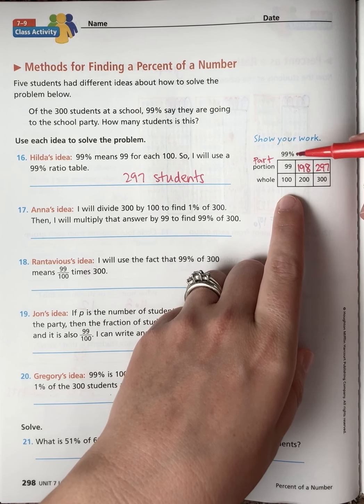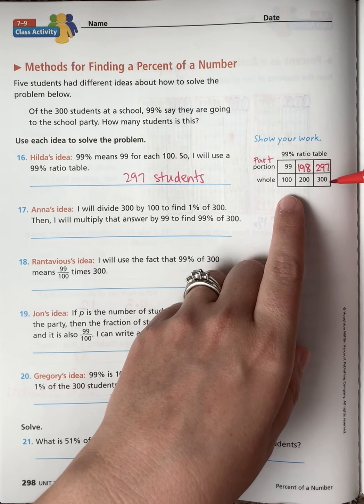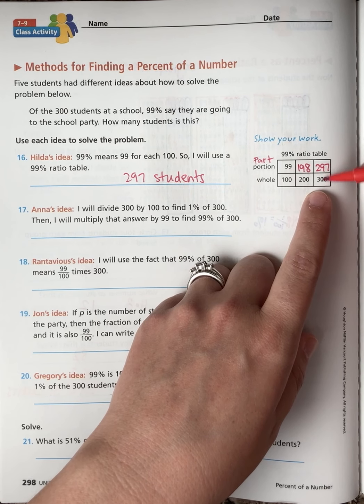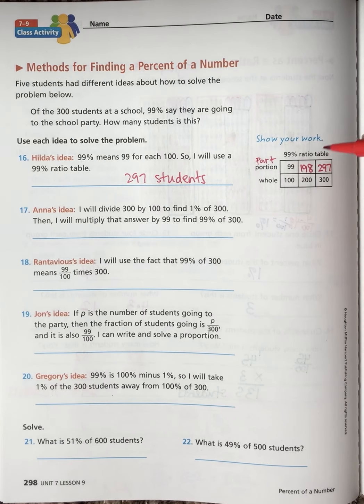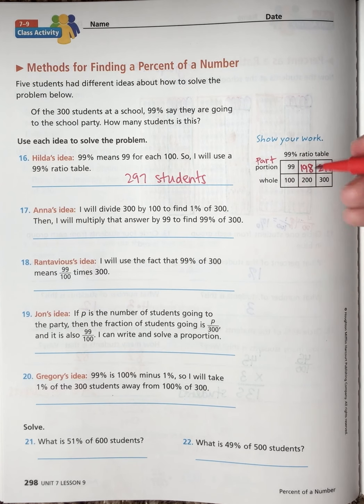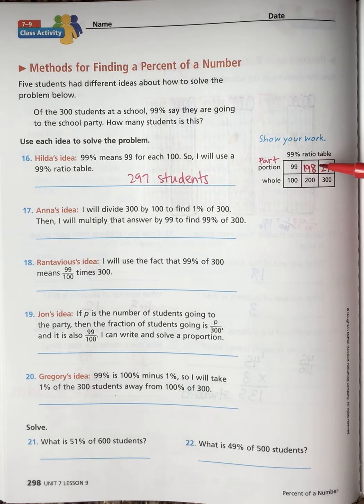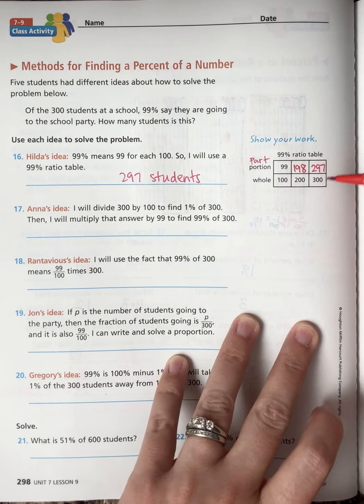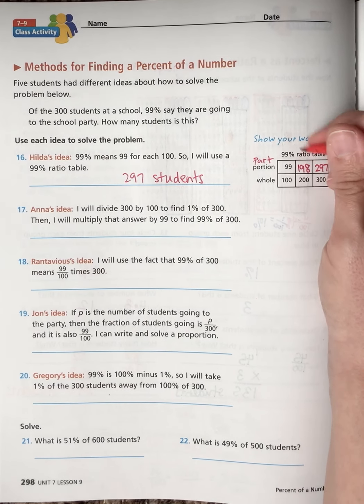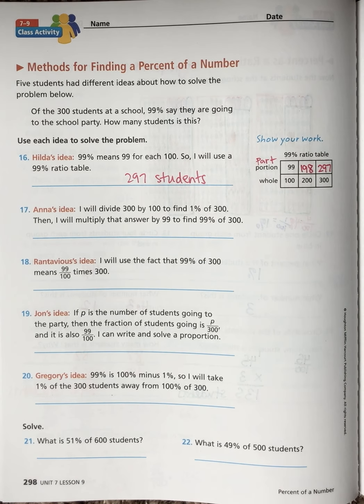Okay, so the reason this one worked really nicely is because their total was in groups of 100. And that's how percents work, is in groups of 100. So they said, hey, if there's 99 for 100, that means there must be another 99 for 200 and another 99 for 300. So these are jumping by plus 99 each time.